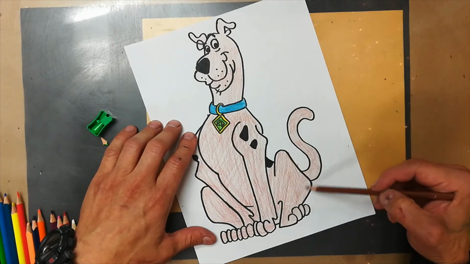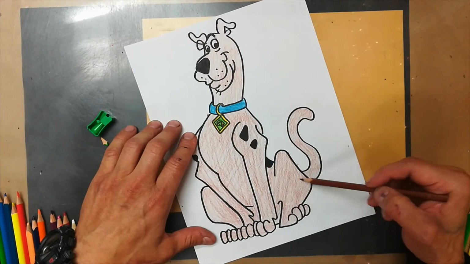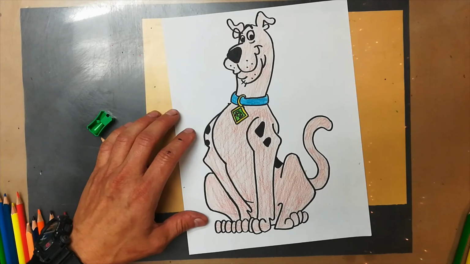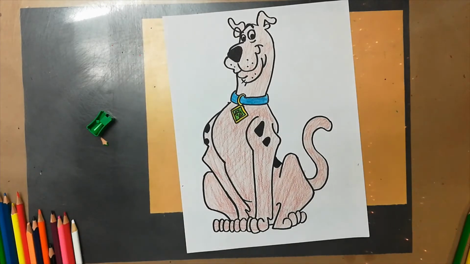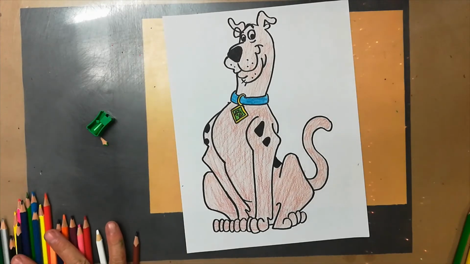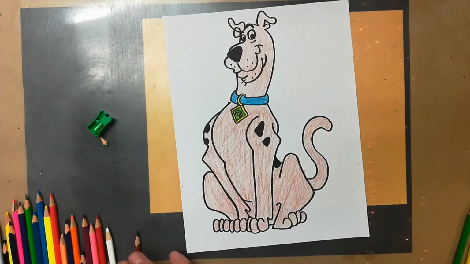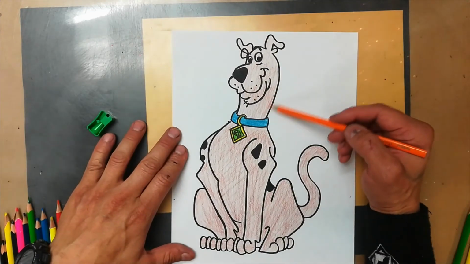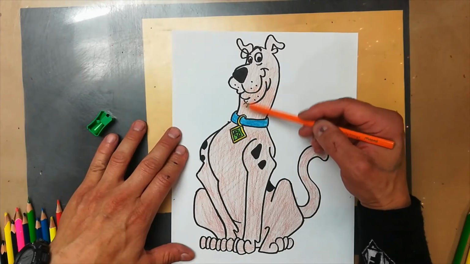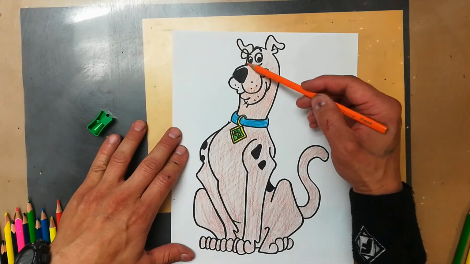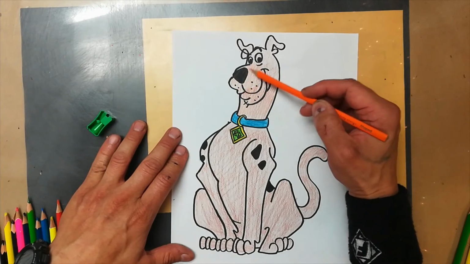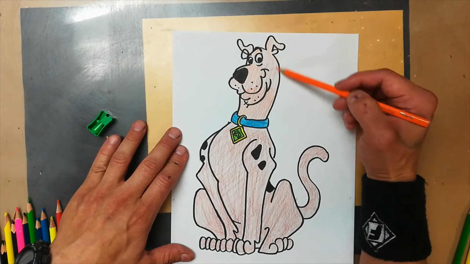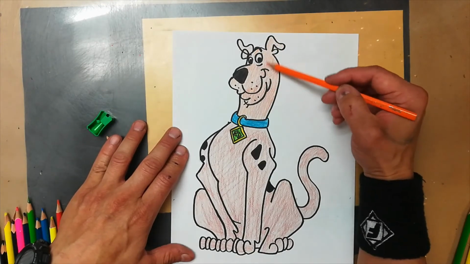I don't exactly have the brown that they use for Scooby. The brown that they use looks like it has yellow or orange in it. I could go back. Let's see my colors. Let's just experiment. I'll add a little bit of orange. So I'm layering the colors.